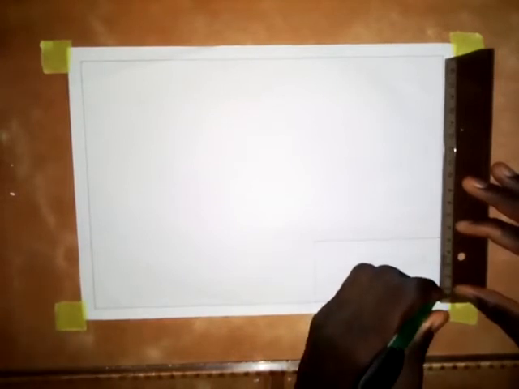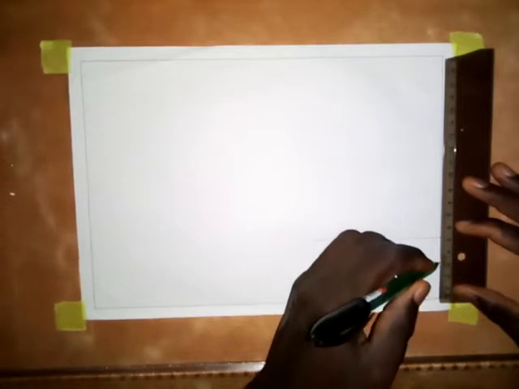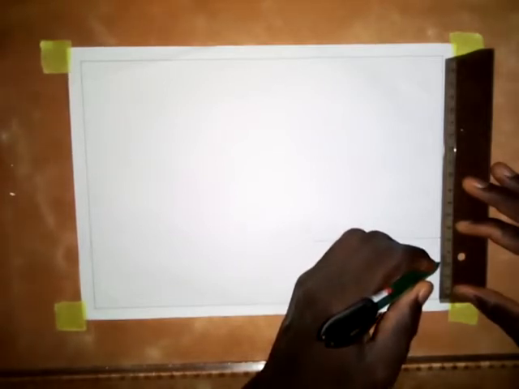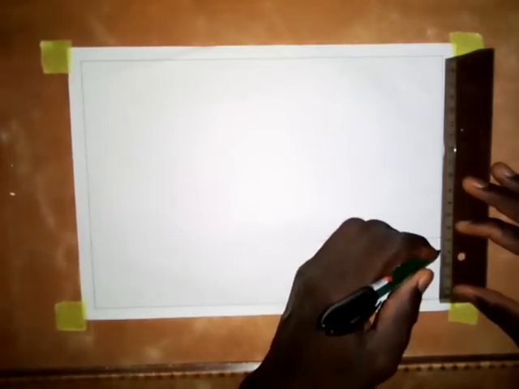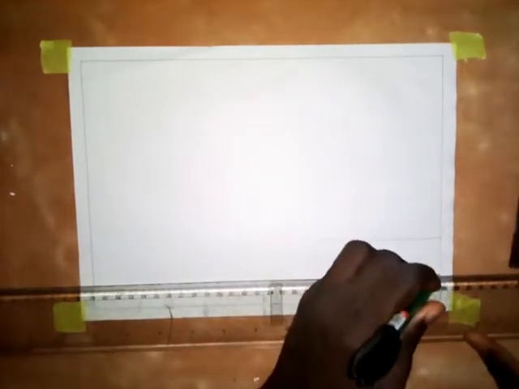So this is 10 millimeters, this is another 10 millimeters, this is another 10 millimeters, and this is another 10 millimeters. Then from each point, draw a horizontal line.